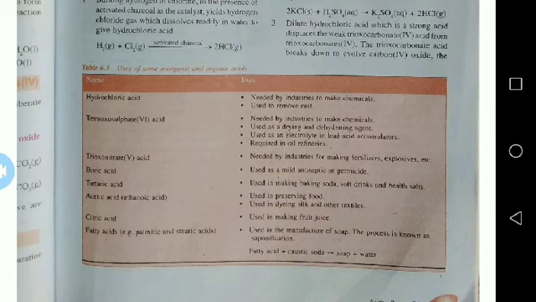The next one is tartaric acid, used in making baking soda, soft drinks, and health salt. Then we have acetic acid or ethanoic acid, used in preserving food.